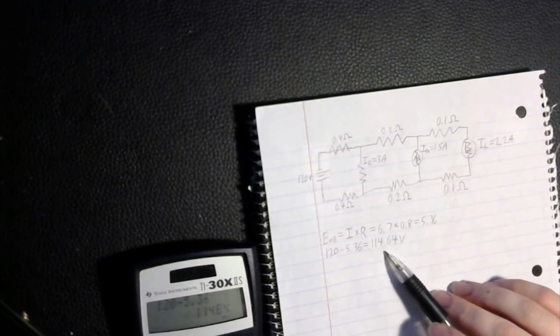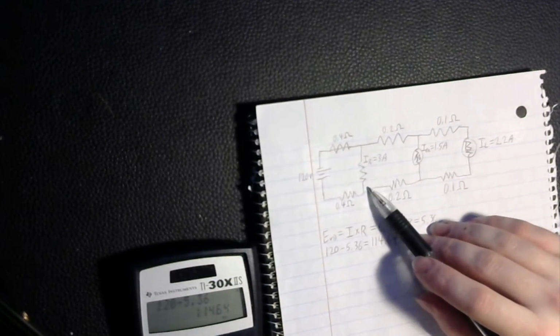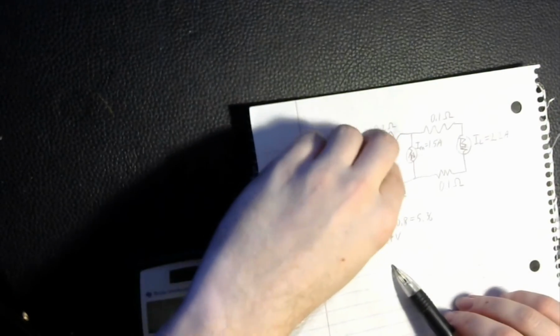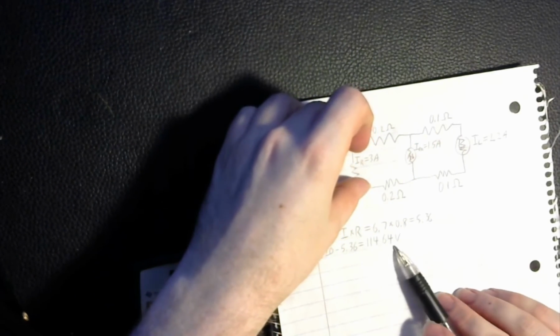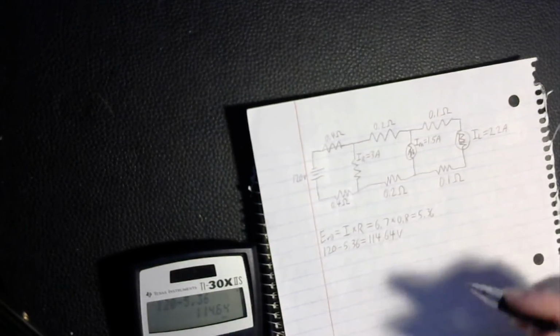You know you've got 114.64 between here and here. So for calculating the rest of this, you can just ignore this whole portion and pretend that there's just a power source right here at this voltage, because you know that the voltage between here and here is this exact amount now. So you could literally just rewrite the whole circuit if you really needed to.